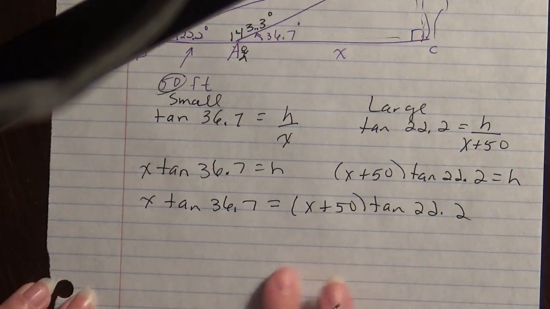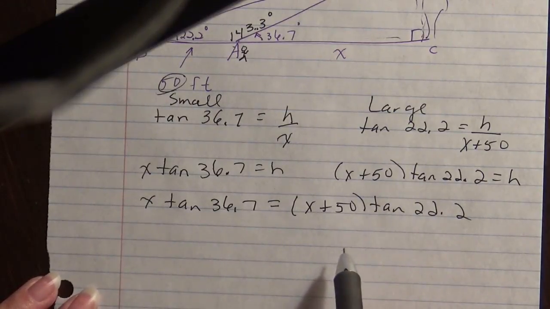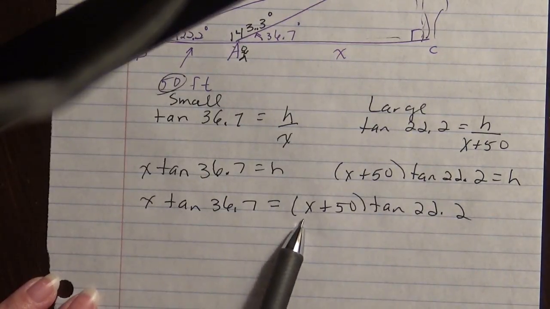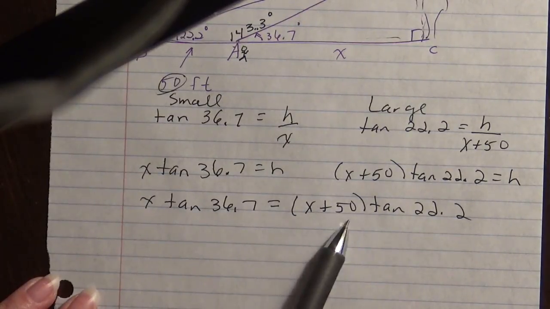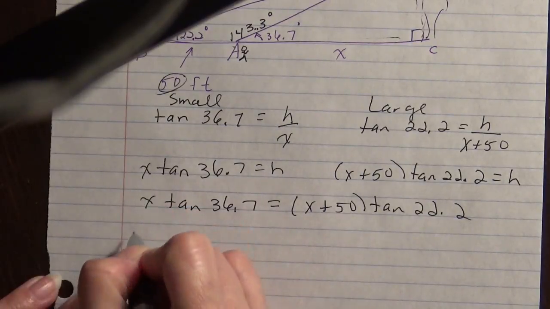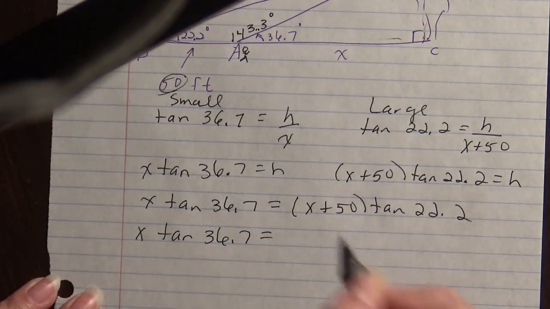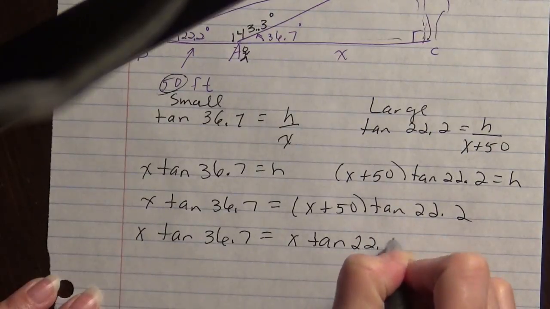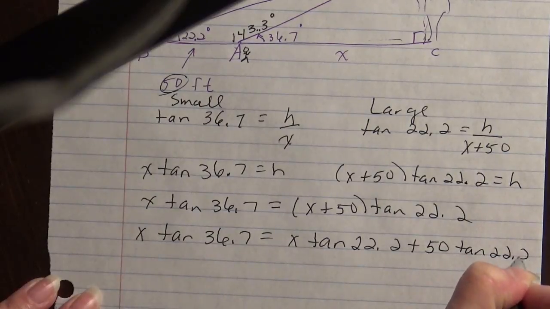Now we can solve this for x, and once we solve it for x, we should be able to solve for h pretty easily. So to solve this for x, we need to get all the x's together on the same side of the equation. So I'm going to distribute my tan 22.2 inside the x plus 50. So that gives me x times tan 36.7 equals x times tan 22.2 plus 50 times tan 22.2.